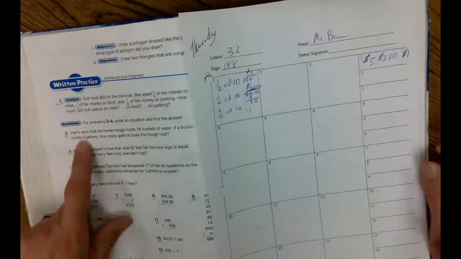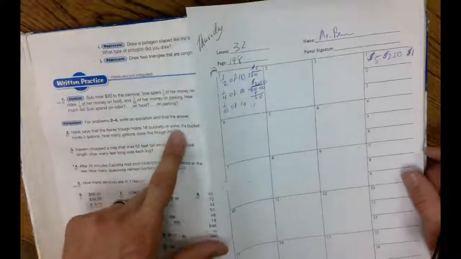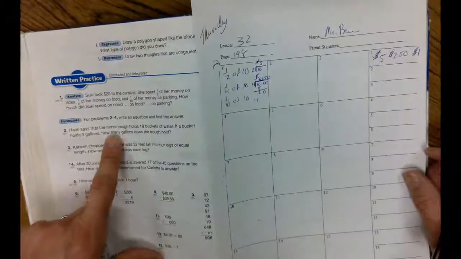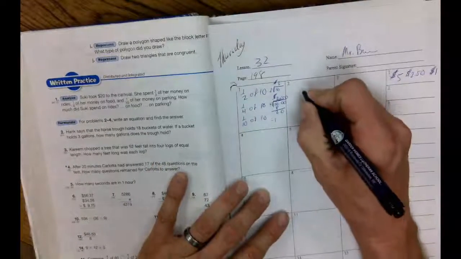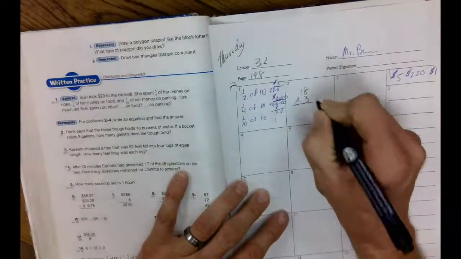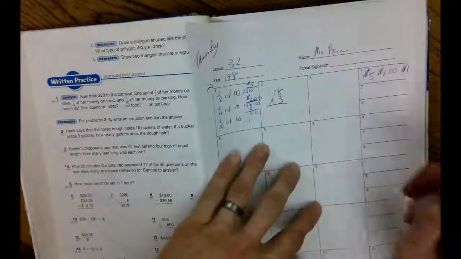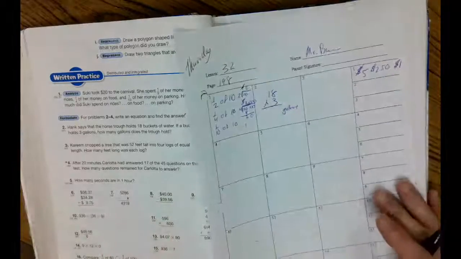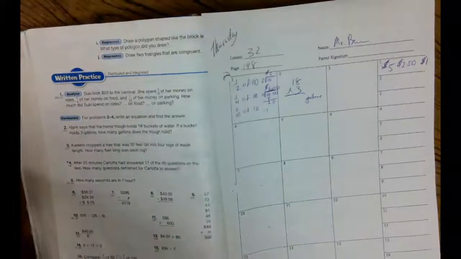Comes from lesson 21. Hank says that the horse's trough holds 18 buckets of water. If a bucket of water holds 3 gallons each, how many gallons does the trough hold? 18 buckets times 3 gallons per bucket. After you finish multiplying that one out, your label is going to be in gallons.